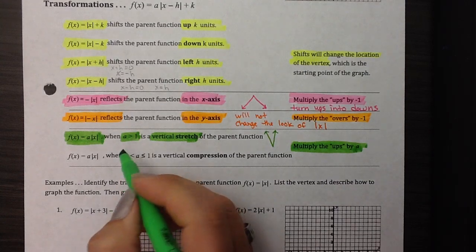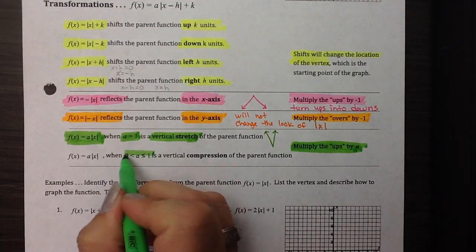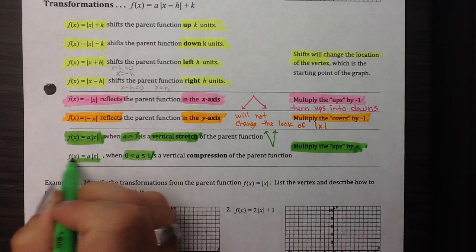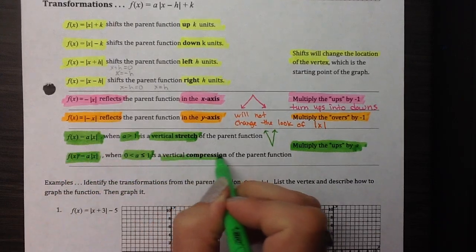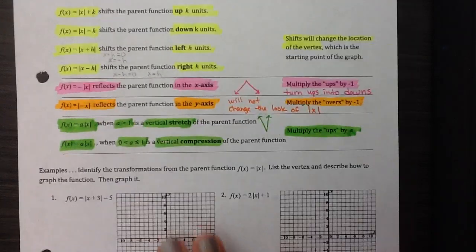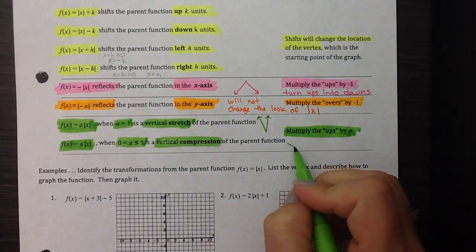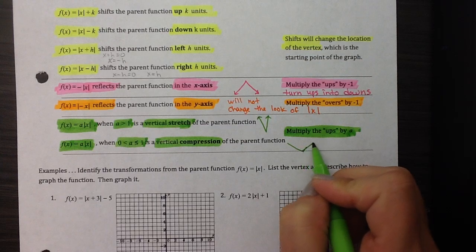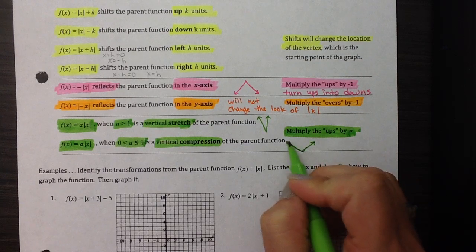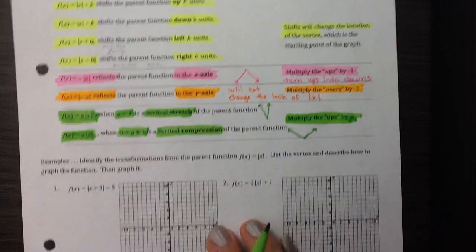But when a is between 0 and 1, because we're ignoring the sign, then you get a vertical compression of the parent function. And what that does is it makes the graph kind of less steep. So it's like shorter and wider than it normally would be.